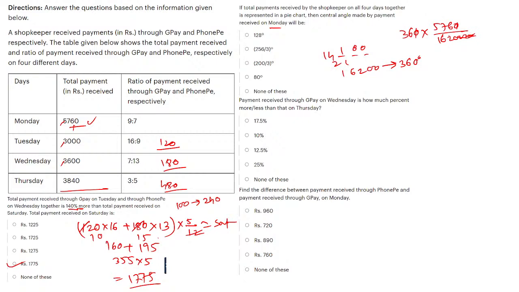So 36, right? So this would be 4, 9, 2, 18, right? 2, 18, and 18 gives 9. So 18, 2, right? So this is 64. That means 128 degrees, right?